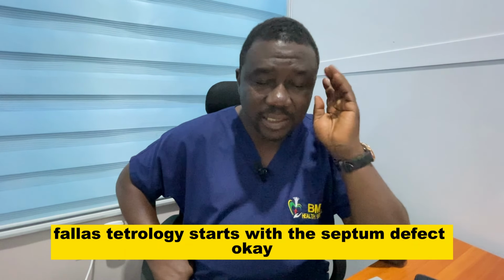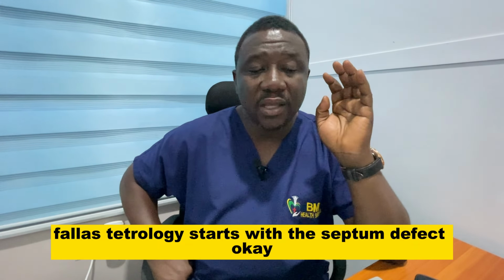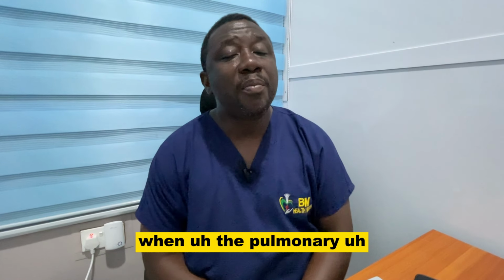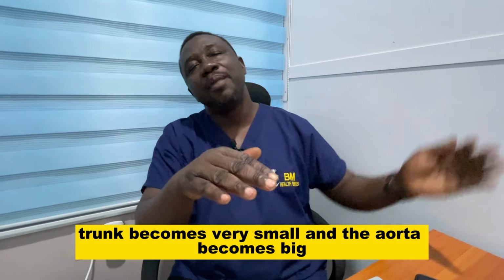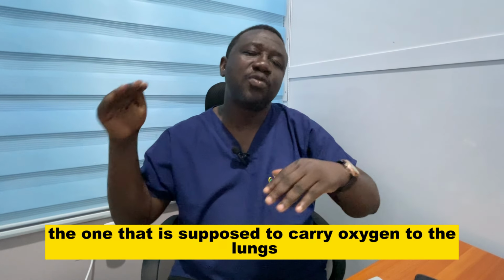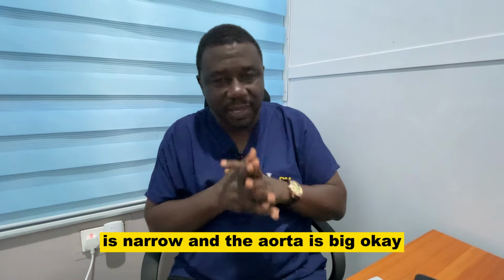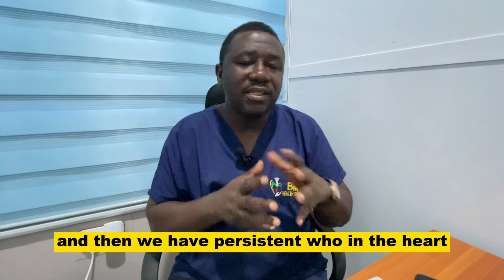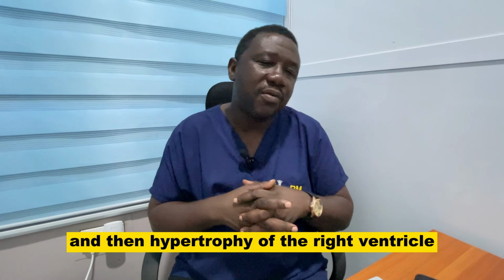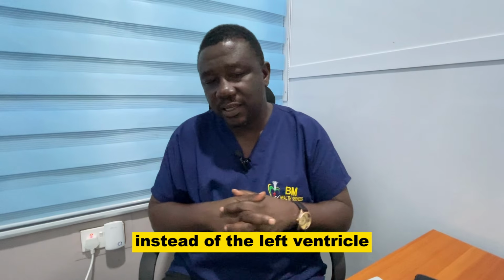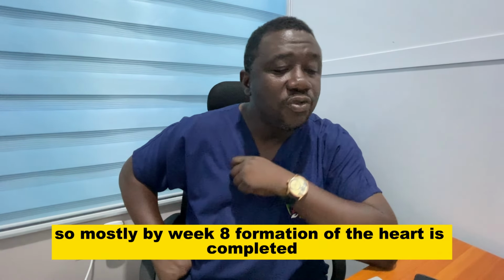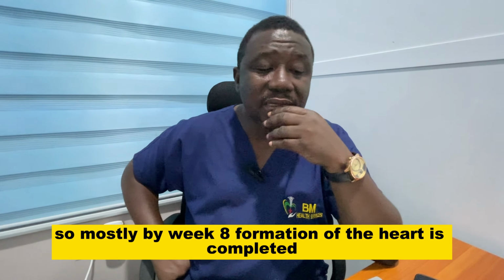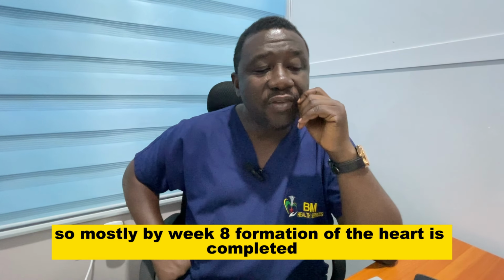Fallot's tetralogy starts with the septal defect. The pulmonary trunk becomes very small and the aorta becomes big. So the one that is supposed to carry blood to the lungs is narrowed and the aorta is big. Then we have a persistent hole in the heart, and hypertrophy of the right ventricle instead of the left ventricle. These signs will give a blue baby. Mostly by week 8, formation of the heart is completed.